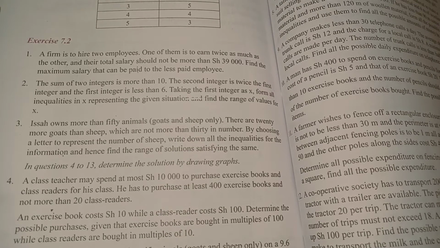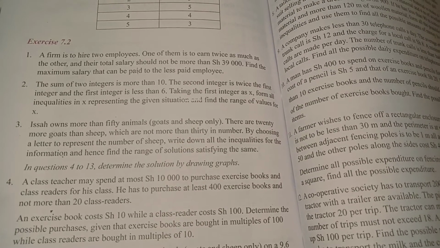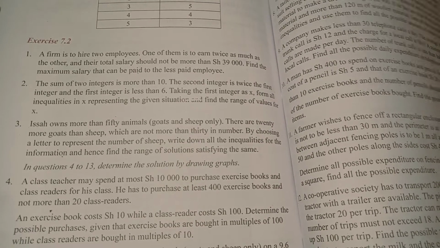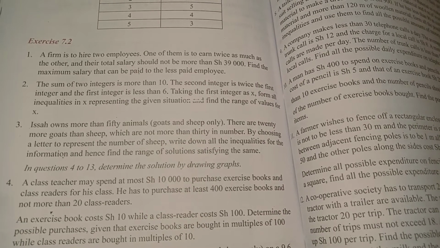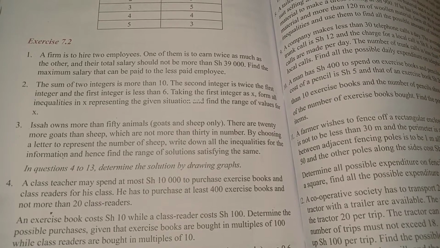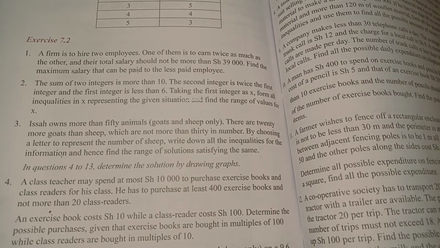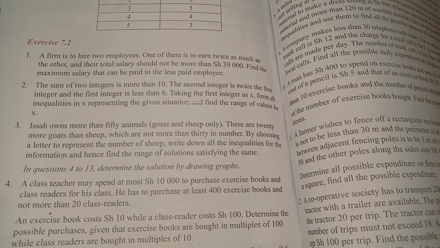Okay, so the first question in this exercise 7.2 reads, a firm is to hire 2 employees. One of them is to earn twice as much as the other, and their total salary should not be more than 39,000. Find the maximum salary that can be paid to the less paid employee.